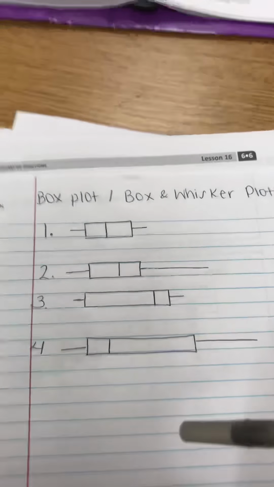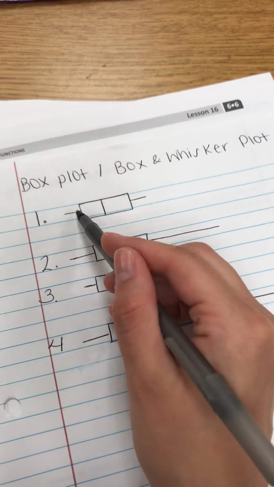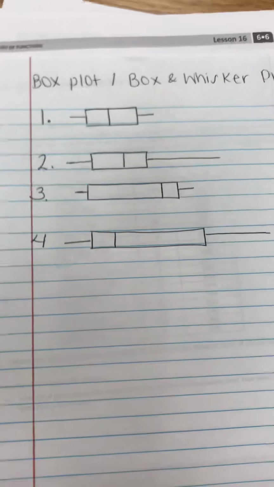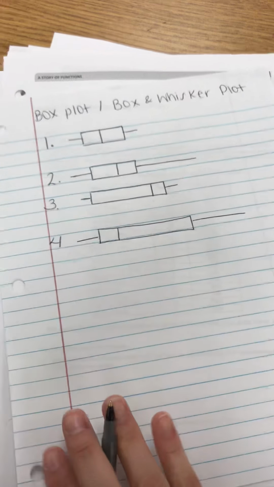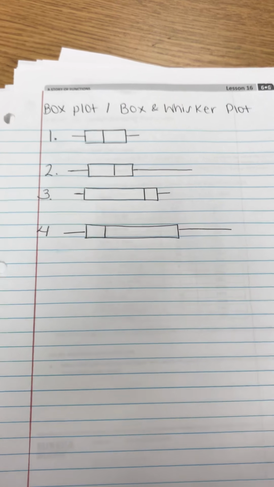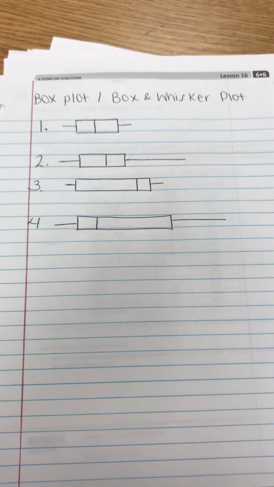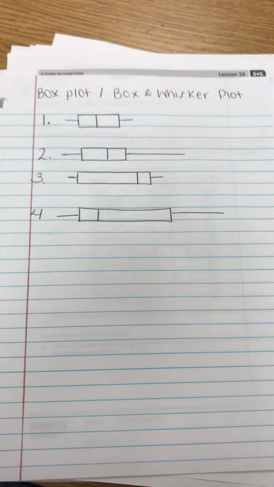It's the same thing. The reason why I call it a box and whisker plot is because you have your box and then you have whiskers on the side. Two different names mean the same thing. So these are four common types of box plots that you create when you're describing data, and I want to talk about what variability means in terms of these different types.